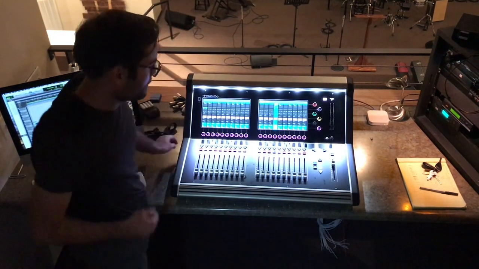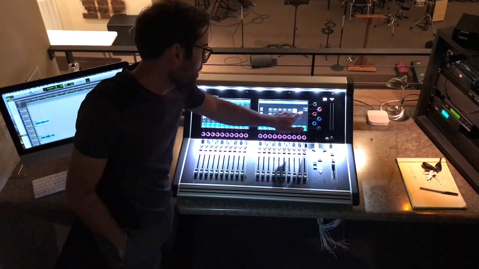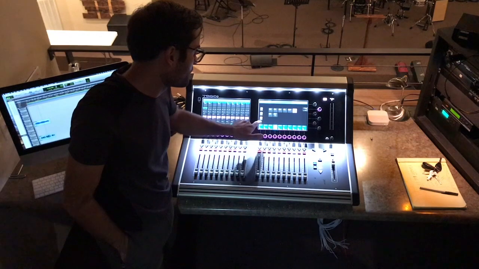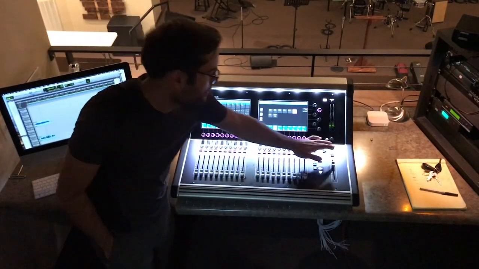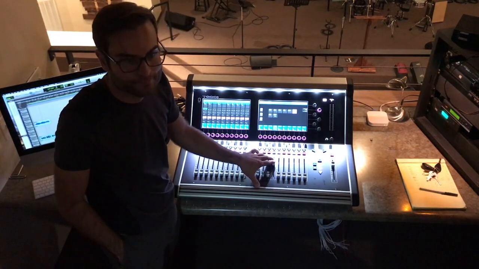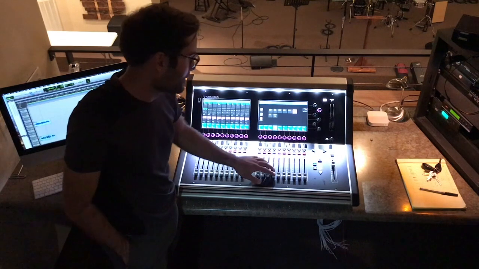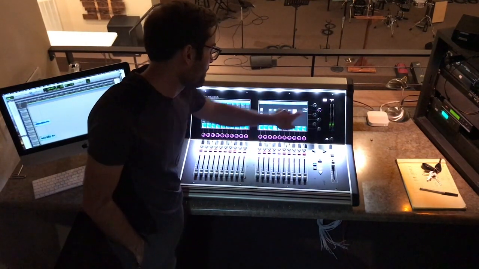Okay. So pretty simple. Now to go back to when we were talking about pre and post. So now this monitor is post fader, yeah. Oh, you just muted the main right there? Yeah, so you could hear the difference. Yep. Got it. But we're gonna make that pre-fader.